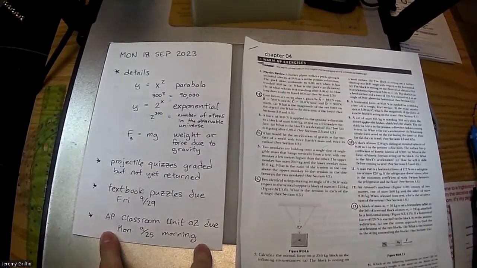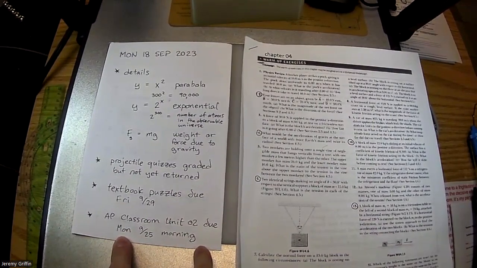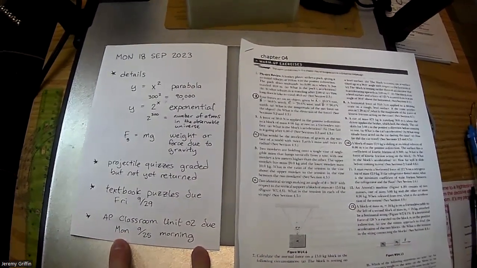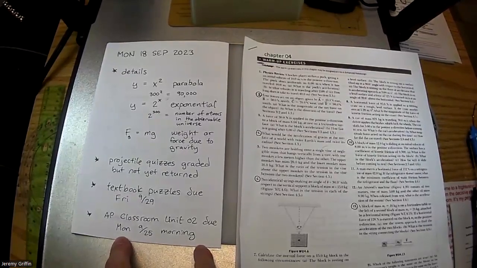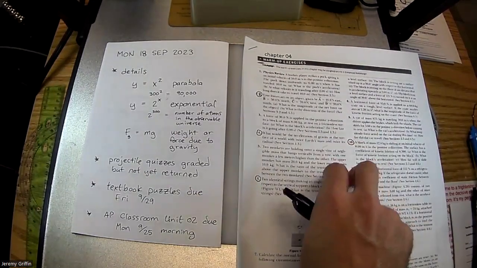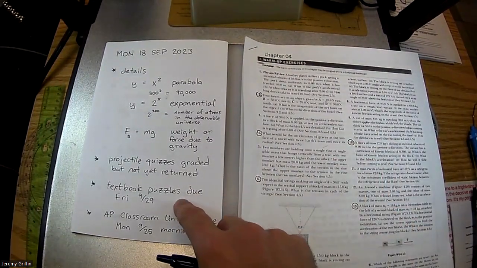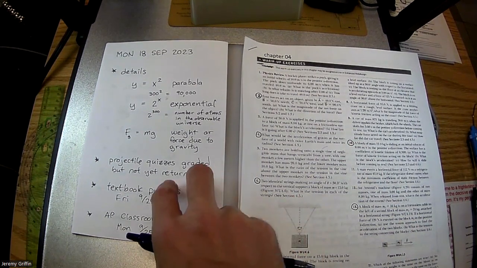So AP Classroom for Unit 2. You remember AP Classroom? This is due one week from now. I want you to have this finished by the time you come back in on Monday, so we can take that Monday and go over the solutions for Unit 2. These particular puzzles we're going over today aren't due until almost 2 weeks from now on Friday, so you have enough time there.